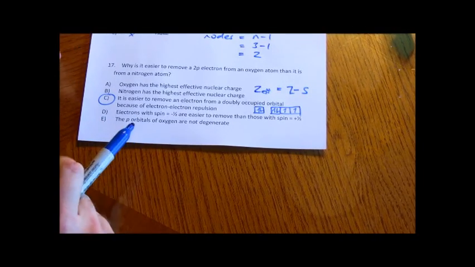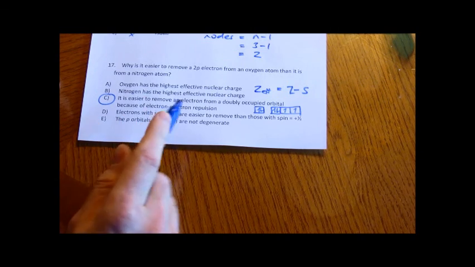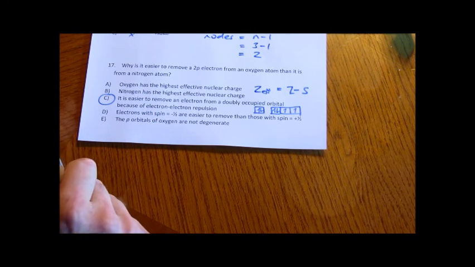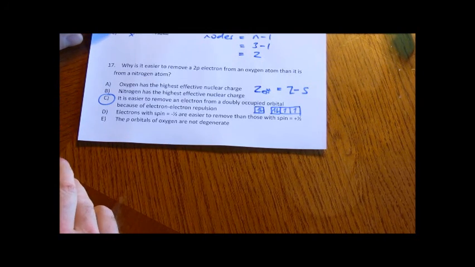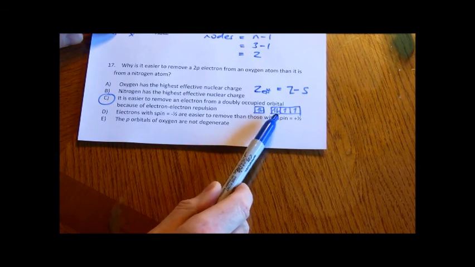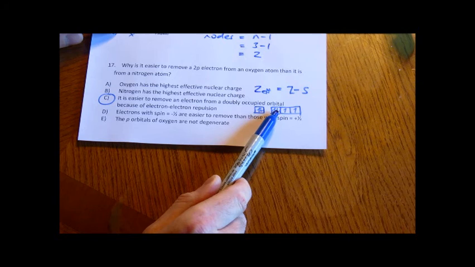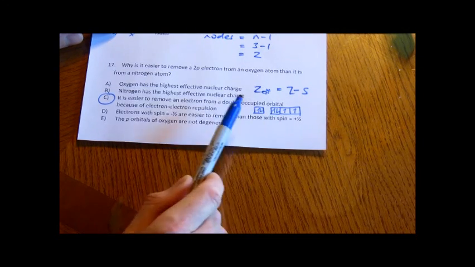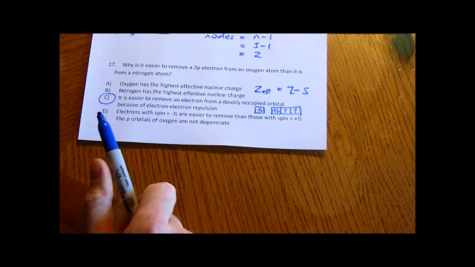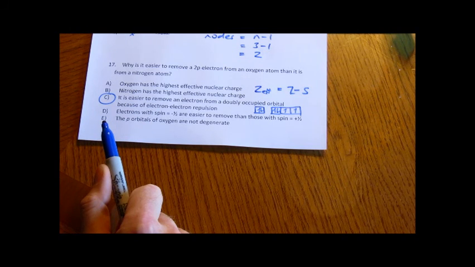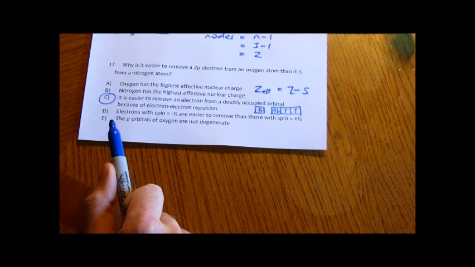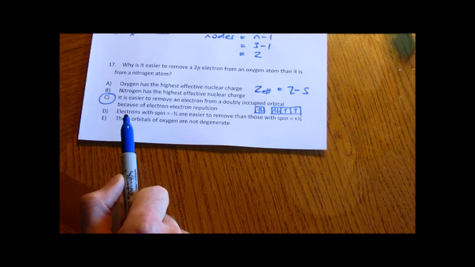Okay, my apologies if I cut out in the middle of this one. It's basically asking why is it easier to remove a 2p electron from an oxygen atom than it is for a nitrogen atom, even though oxygen has a higher Z effective. Well, the reason is because the electron you're removing is from this 2p orbital here, in which it's paired up with another electron. And this necessarily makes it easier to remove because you relieve some electron-electron repulsion.